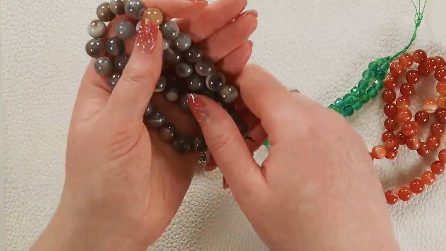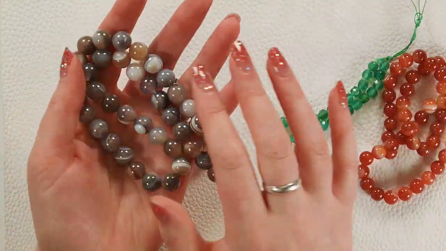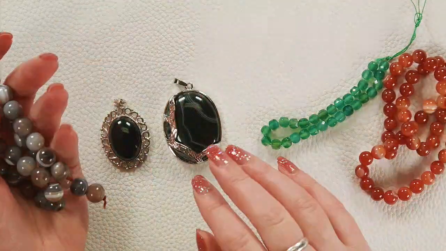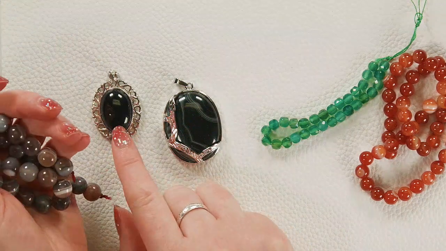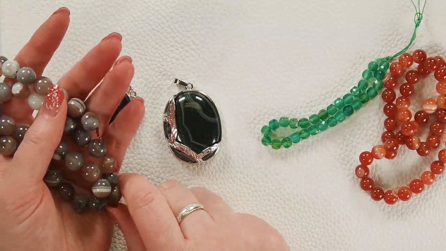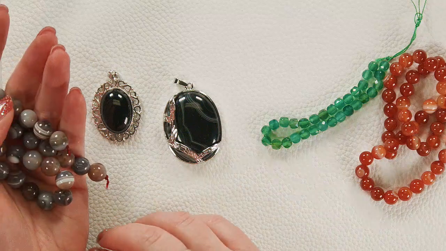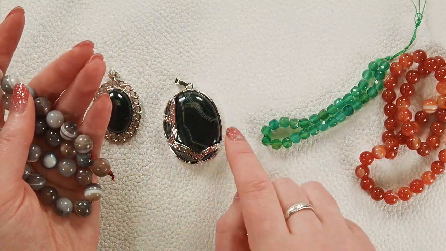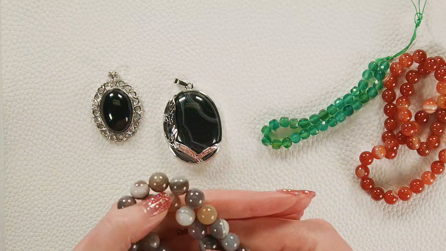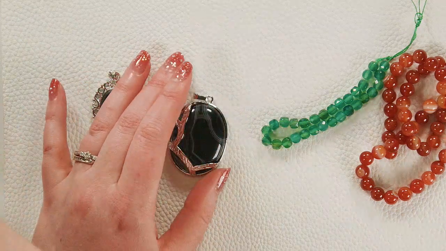It's the stripes. Agate is allowed to do what it wants with the stripes. They go all over the place. Onyx, if it has stripes, and a lot of the time black onyx is going to be dyed, and a lot of the time it won't show stripes, though it might. If onyx shows stripes, they're going to be parallel bands. So that is the difference between agate and onyx.